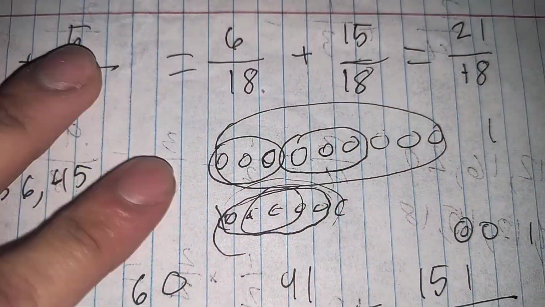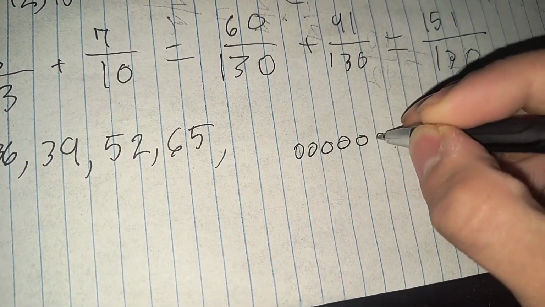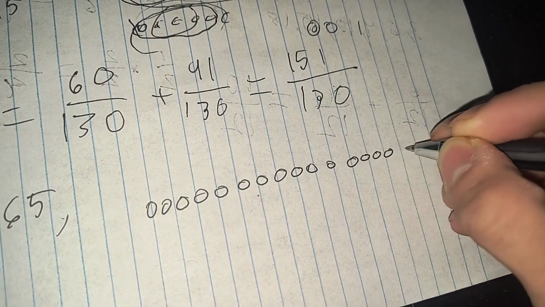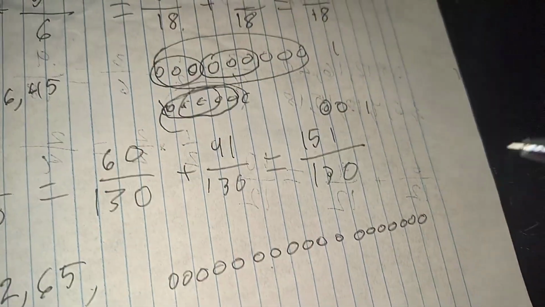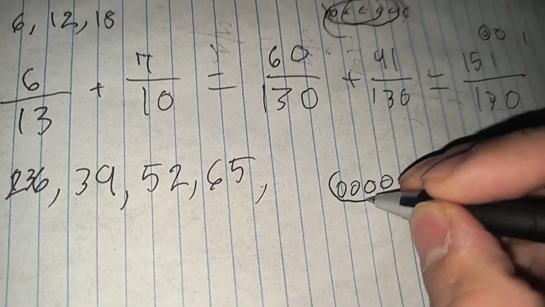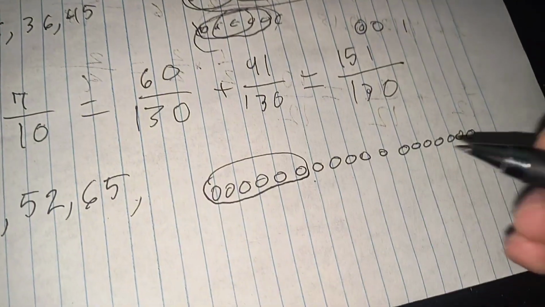So we have to make them equal. In this case, we use 18. We say 1, 2, 3, 4, 5, 6, 7, 8, 9, 10, 11, 12, 13, 14, 15, 16, 17, 18. And we say, okay, well, you have 6 out of 18: 1, 2, 3, 4, 5, 6. Now add 15.